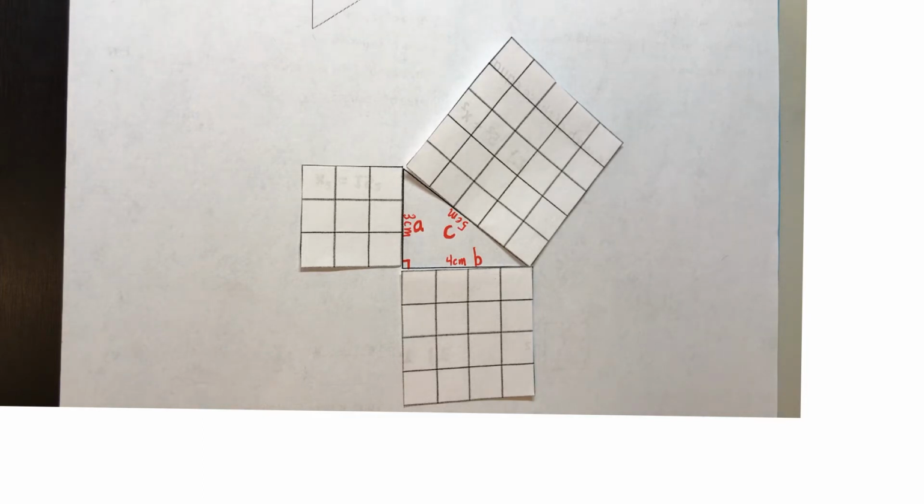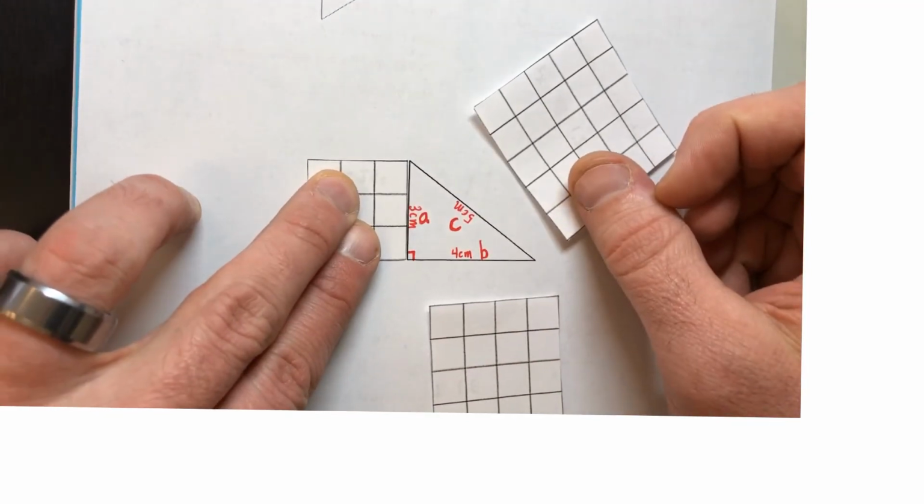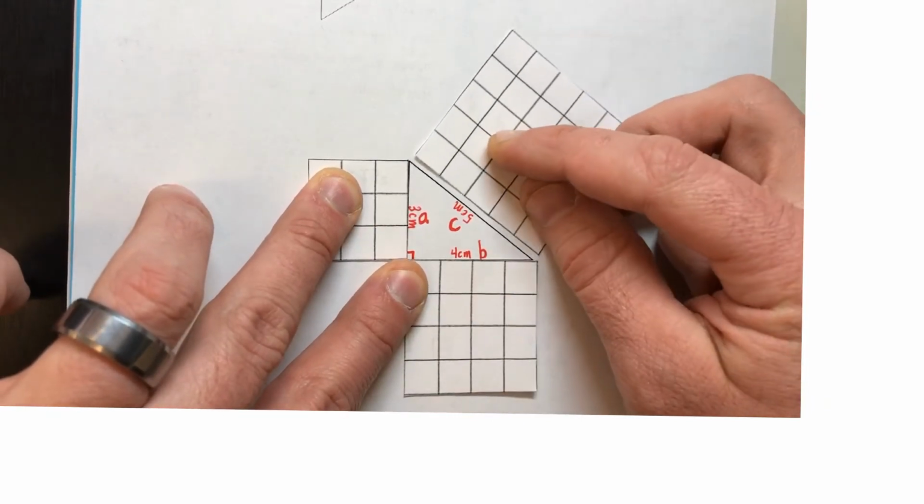Okay, so once you get those cut out like that, I want you to glue them in place. Okay? So glue this one right up against there like that. Glue that one right up against there like that. And this one right up there like that.